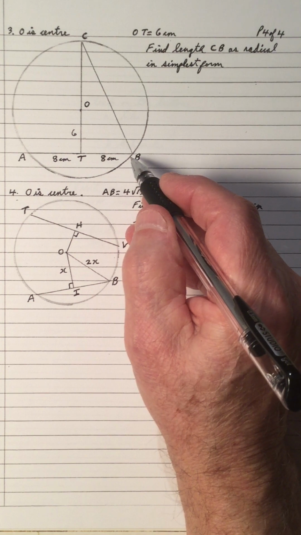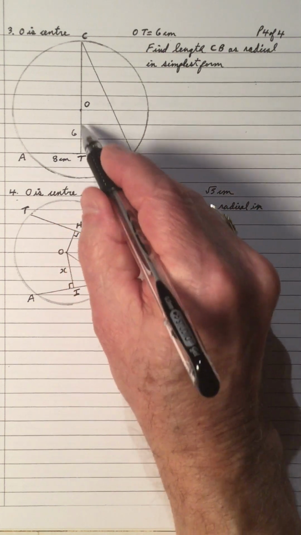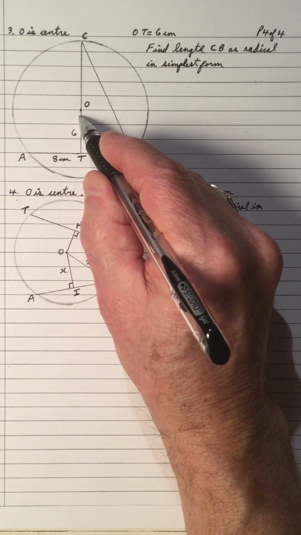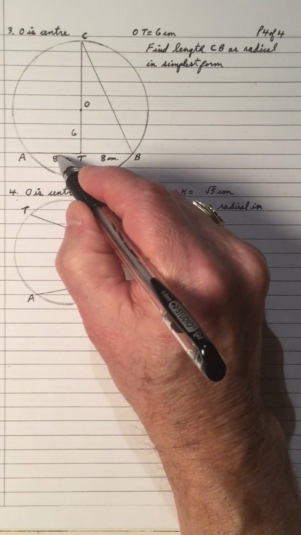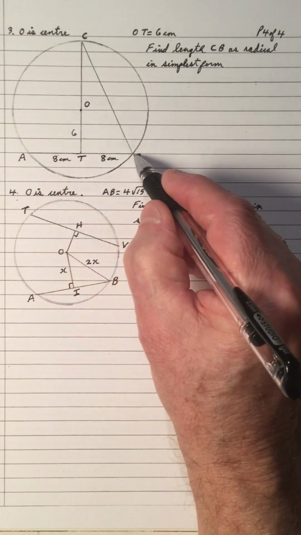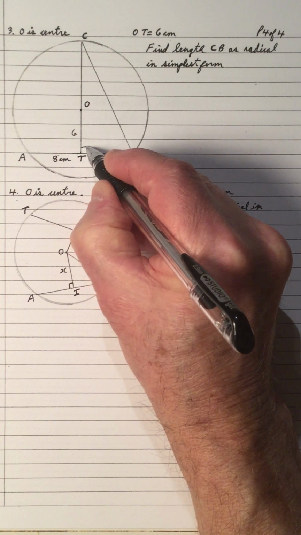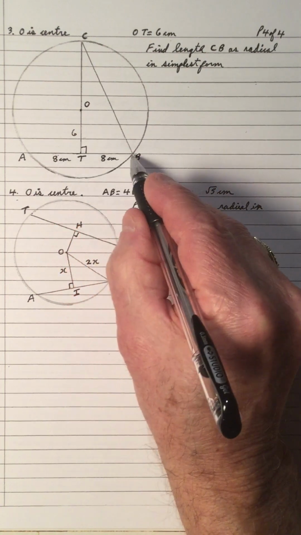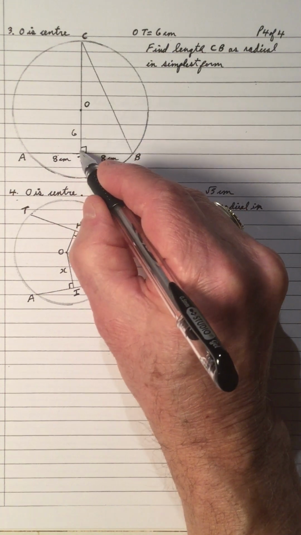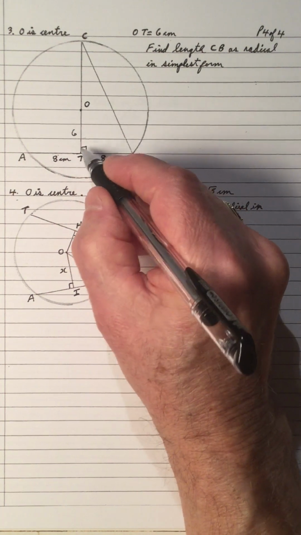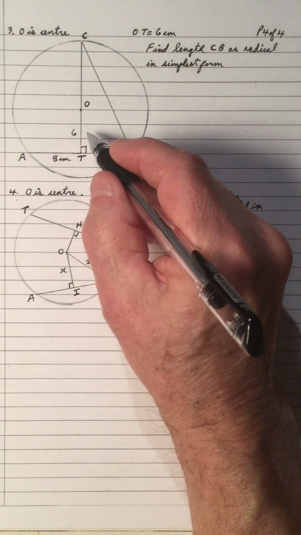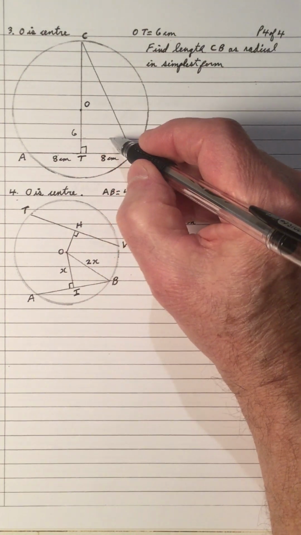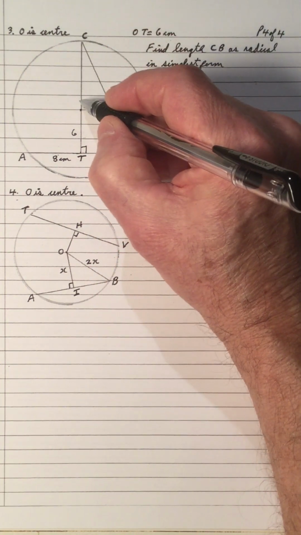So this is the segment drawn from the center to the chord, and this is bisecting AB, so that means we have a right angle here because these two segments, TA and TB, are equal. But this segment coming from the center means we have a perpendicular. Because we have a perpendicular, we have a right triangle. But we don't have this piece.